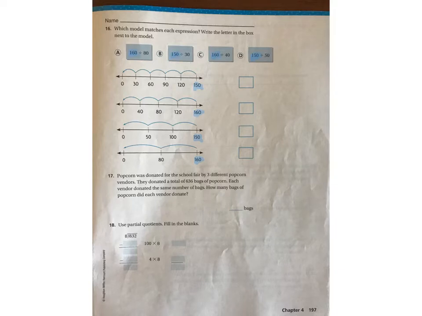And so all we're going to do is write whatever letter matches with the model. If it's A, B, C, D, those aren't the right answers, I'm just showing you. So let's do our first model, which is this one right here, 150, and then it counts backwards by 30s.